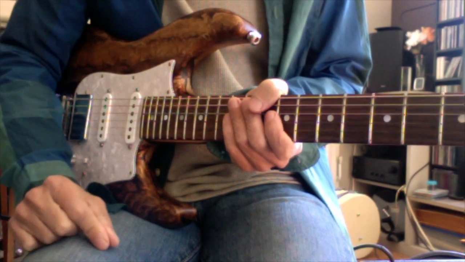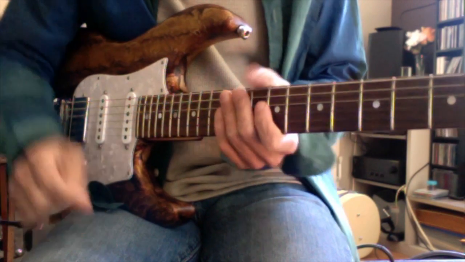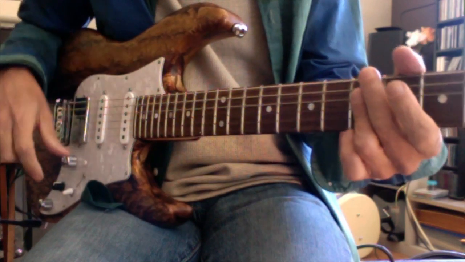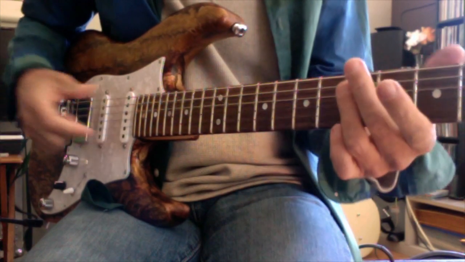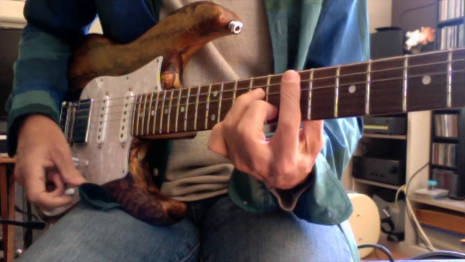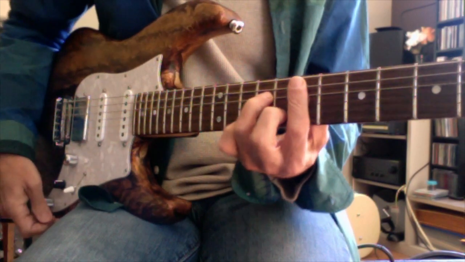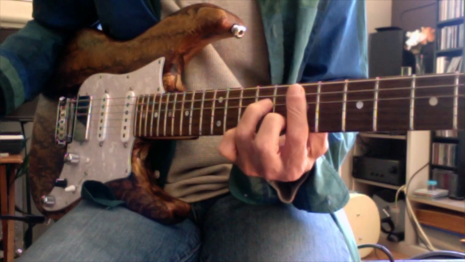So what we're going to do is, again, set up a 4-bar progression using 2 bars of unresolved and 2 bars of resolved. What I chose in the book was A minor 7 for 2 bars and E minor 7 for 2 bars. And again, I'm going to give you some solo ideas to use over the progression.